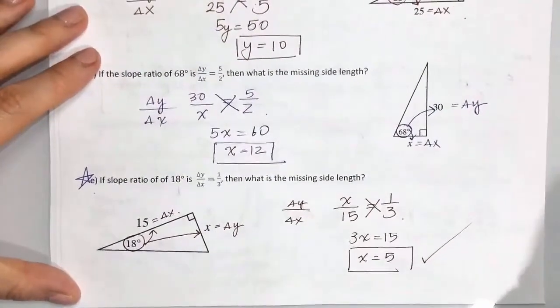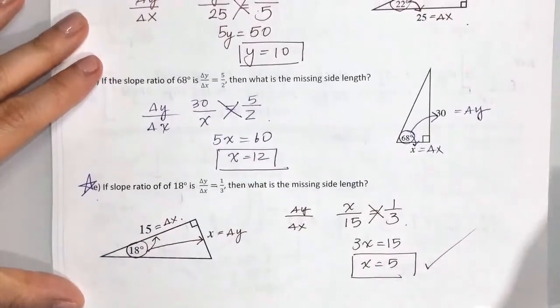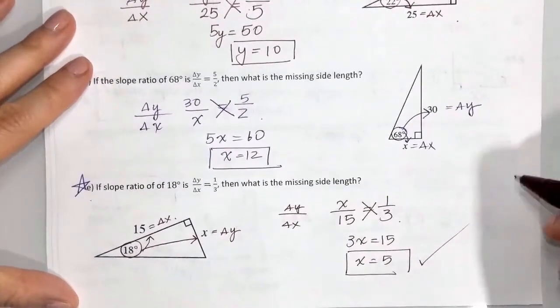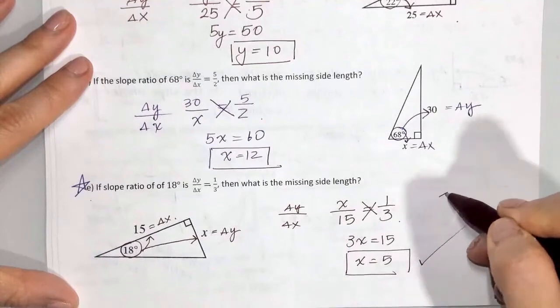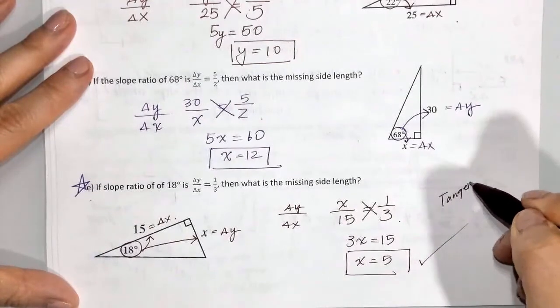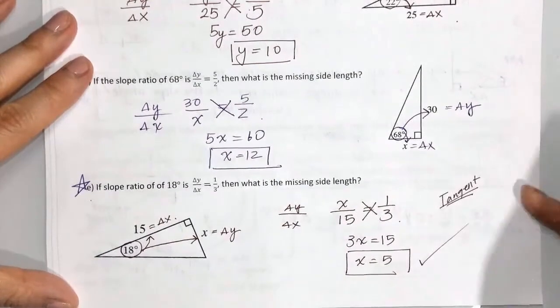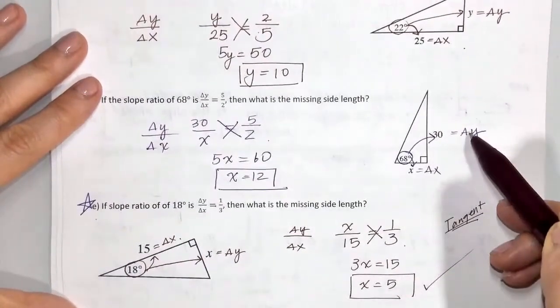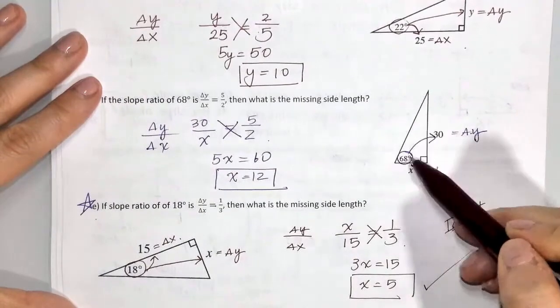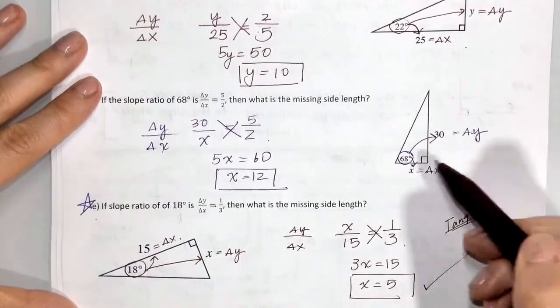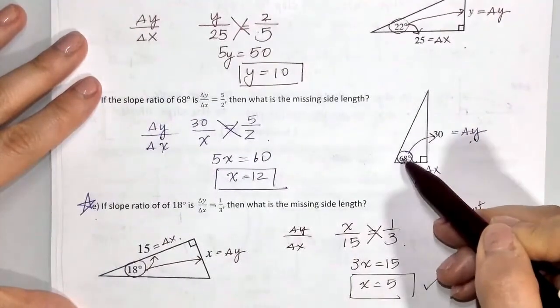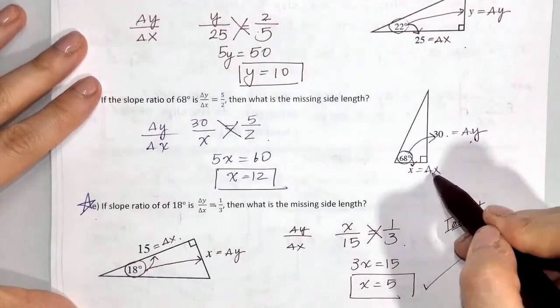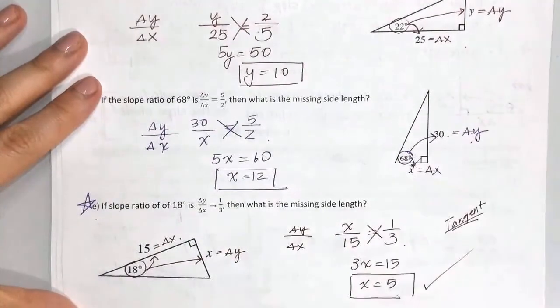Please, this is a very, very important concept that's going to lead on to trigonometry, which involves tangent. So it's a huge concept in Integrated 2. Make sure you understand how to find delta y and delta x of any slope right triangle. And that is delta y opposite to the slope angle, delta x adjacent to the slope angle.